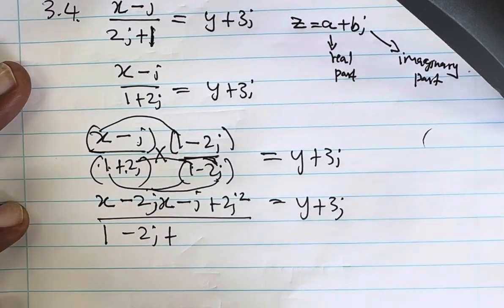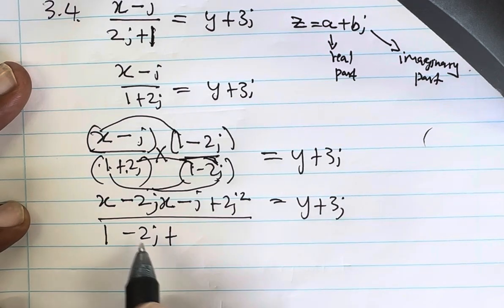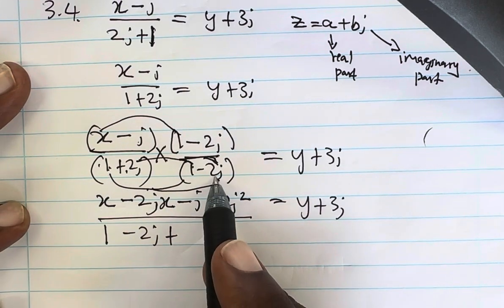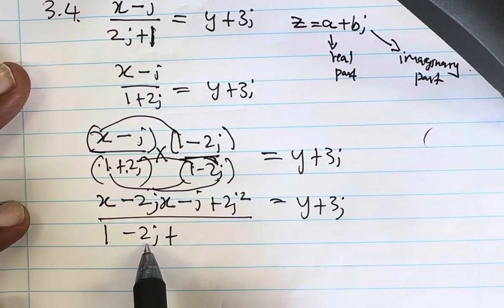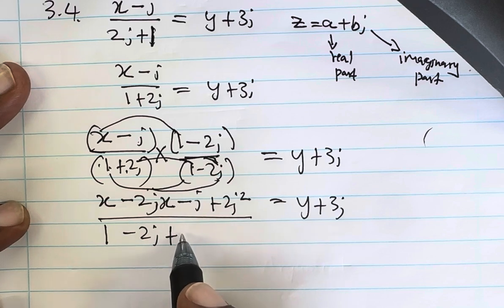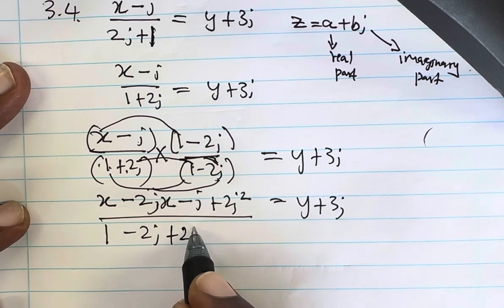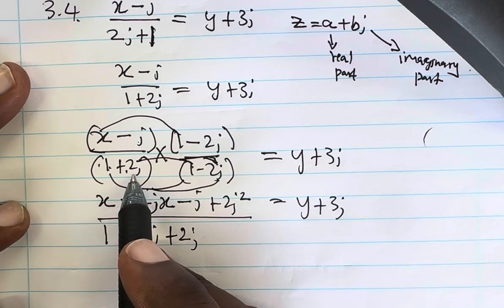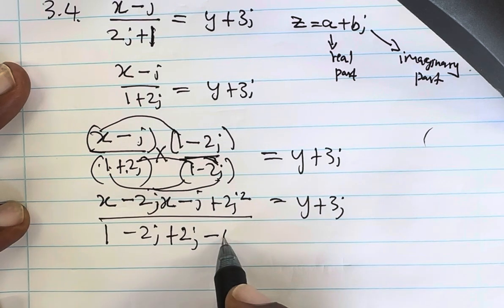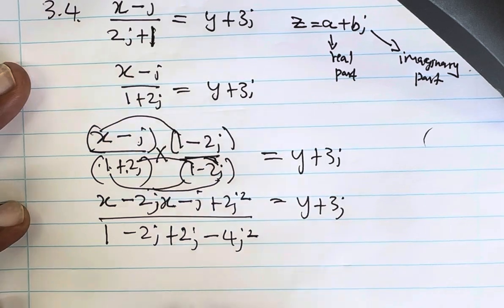Now this multiplied by this is 1, this multiplied by this is negative 2i, positive 2i multiplied by 1 is positive 2i, then positive 2i multiplied by negative 2i is negative 4i squared.